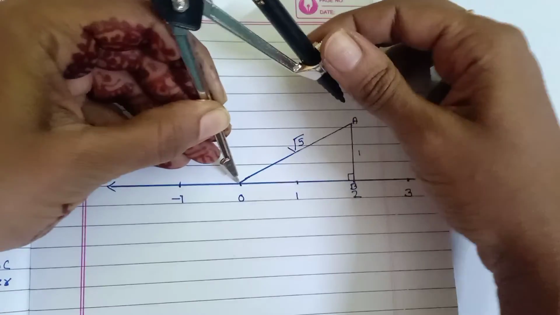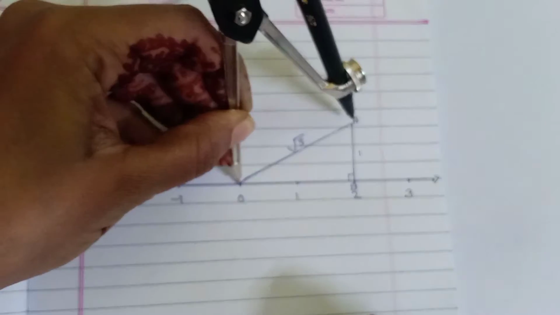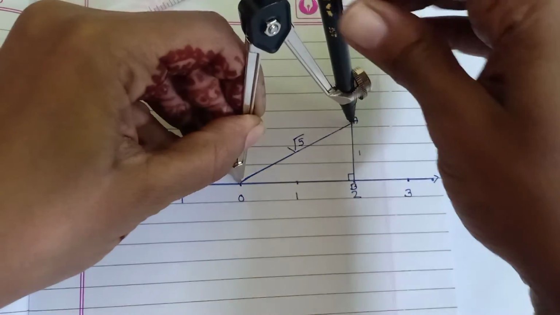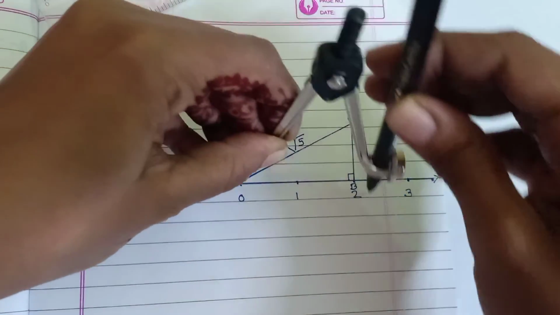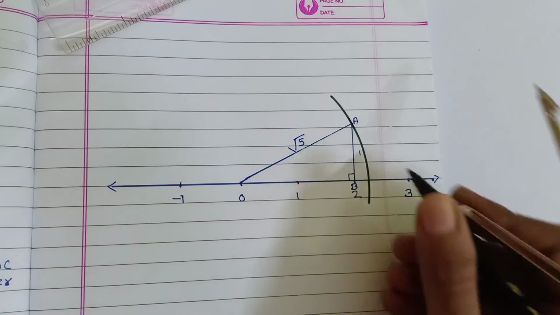Put your tip on 0 and the other tip on A. From there draw an arc. The point where the arc meets the number line is your root 5. So I am giving it a name, that is C here.